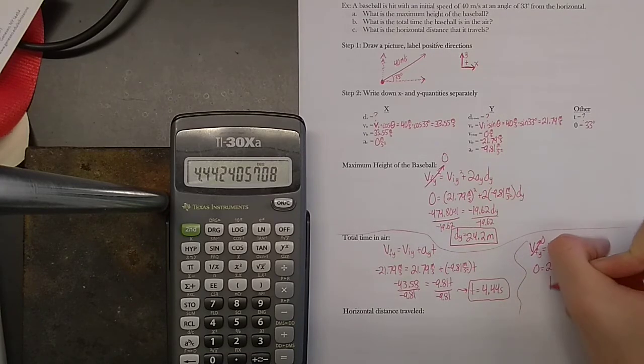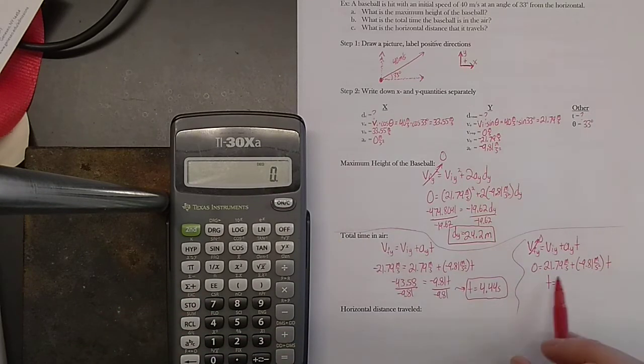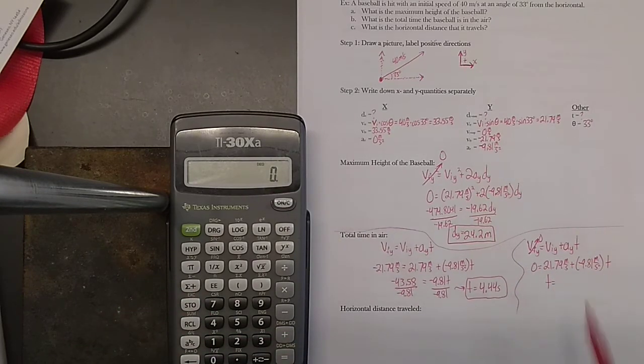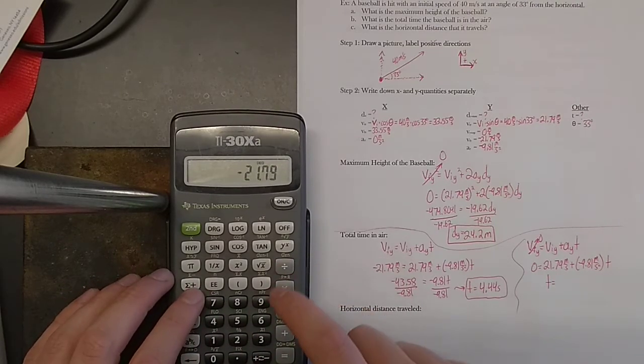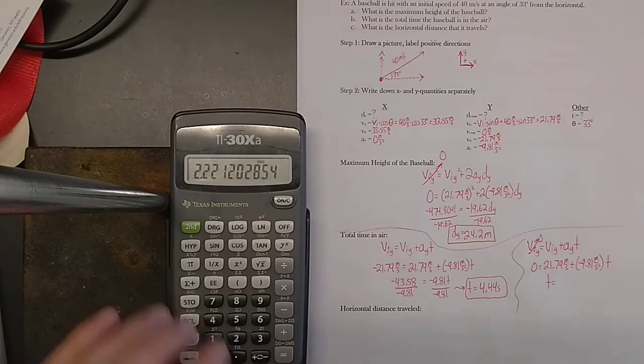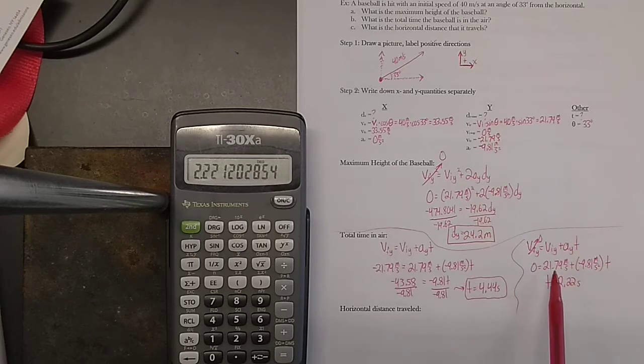I'm going to subtract 21.79 over to the other side, and then divide by negative 9.81. So it's negative 21.79 divided by negative 9.81. I get a time of 2.22 seconds. And you might say, wait a sec, that's not the same as this. Well, of course, this is only the time for the object to get launched to go up to its peak.